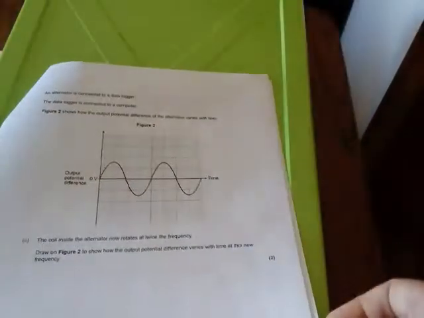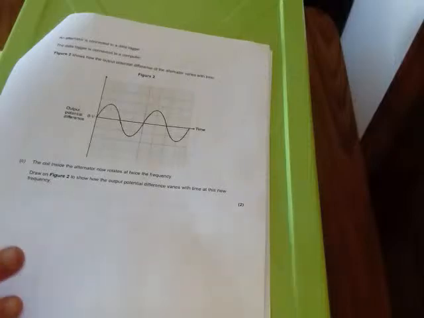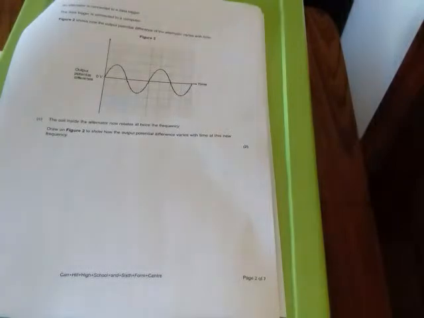The next part carries on. An alternator is connected to a data logger. The data logger is connected to a computer. Figure 2 shows how the output potential difference of the alternator varies with time. And question C goes like this. The coil inside the alternator now rotates at twice the frequency. Draw on figure 2 to show how the output potential difference varies with time at this new frequency. So this is figure 2, we're drawing on this.